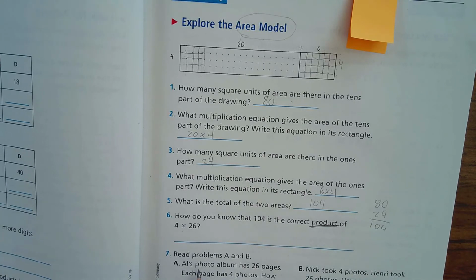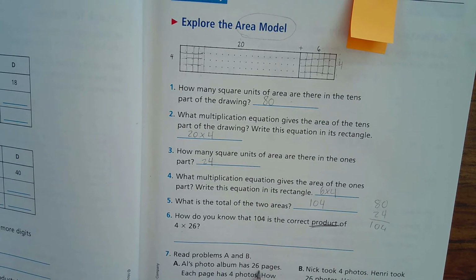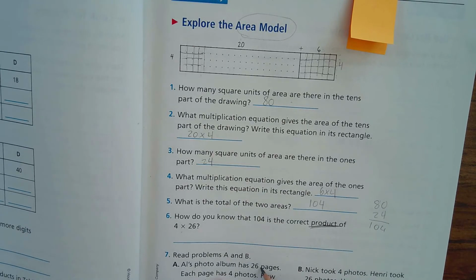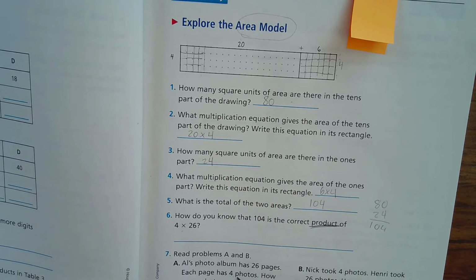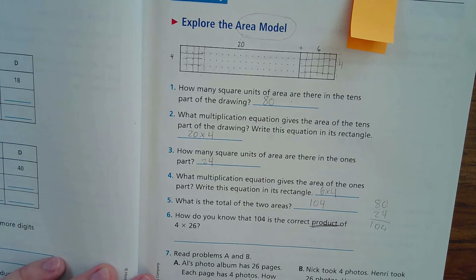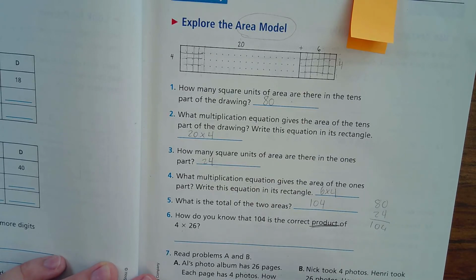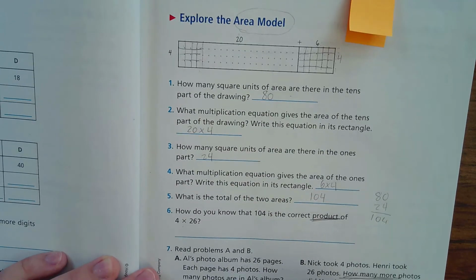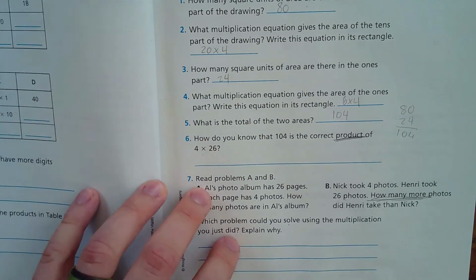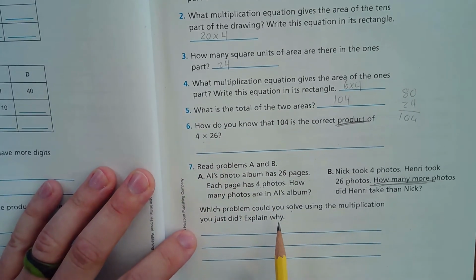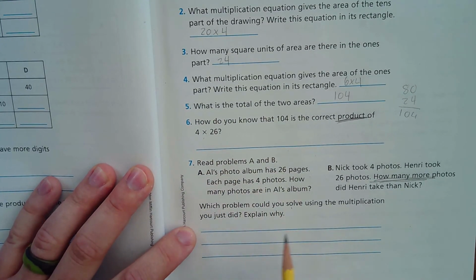So if Al's photo album has 26 pages and each page has 4 photos, how many are in the album? Well, we could do that area model and draw that up, and we realize here that this is a multiplication problem. So A is a multiplication problem because it's helping us find how many photos are in Al's album. Okay, so that's there. I know I was a little up on the camera there, but that's that right there.